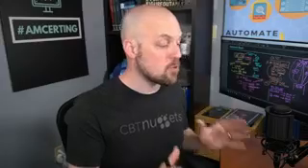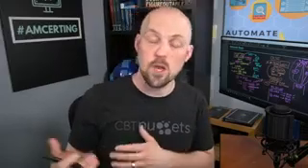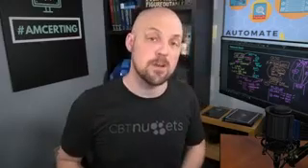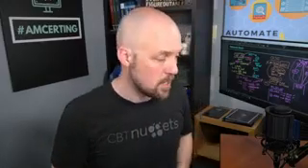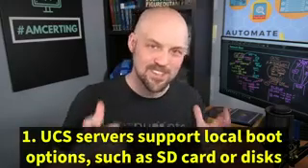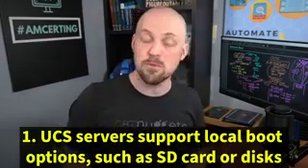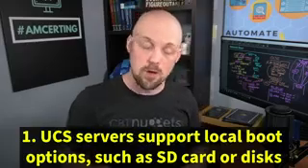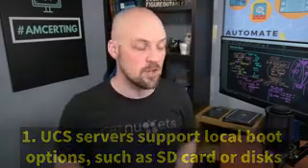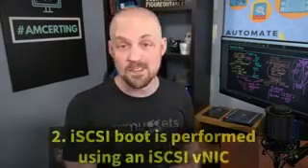Now again, we're going to take a closer look at boot options as we go into service profiles later on in this course, but for now, what we primarily want to understand is that we can boot across these different network configuration types. First of all, we did see that we can support local boot options. It's not really the scope of this skill, but at the same time, let's recognize we can boot off of a local SD card. We can boot off of local hard disk drives or solid state drives. So that option does continue to exist. However, we can also boot across iSCSI.